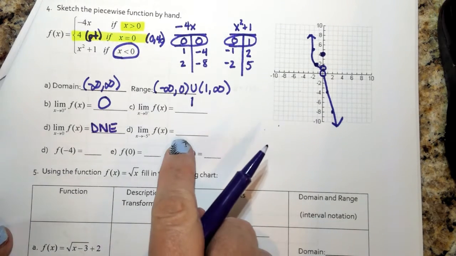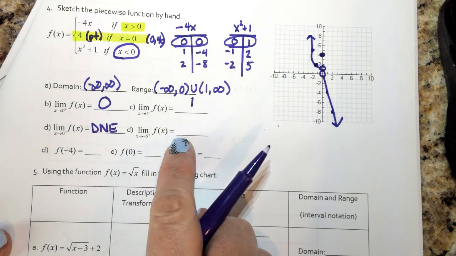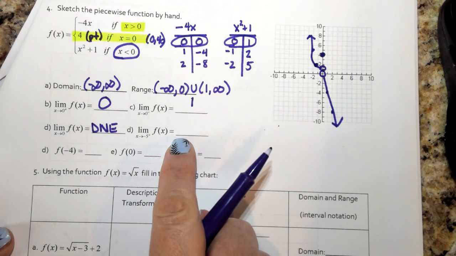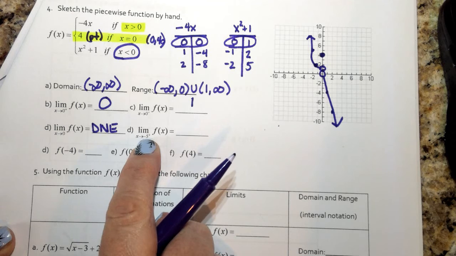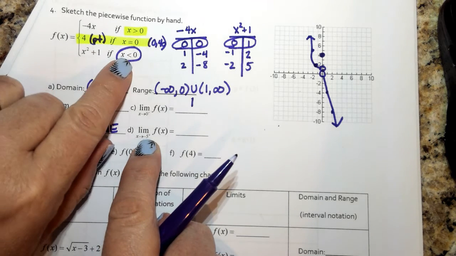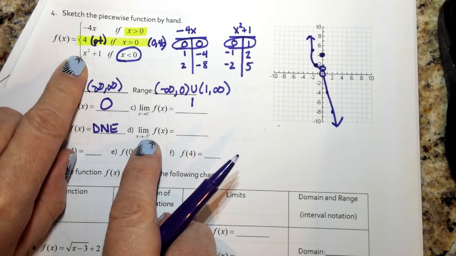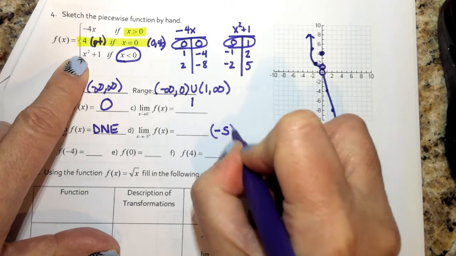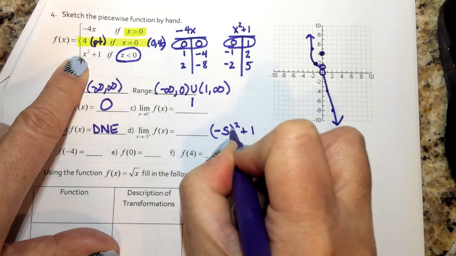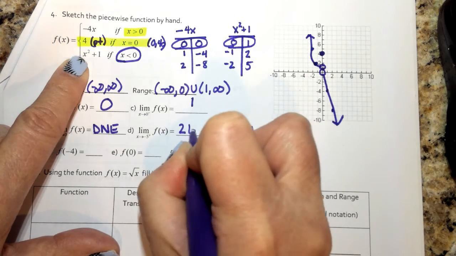So now the limit as x approaches -5 from the right. Remember, you can always do limits by direct substitution. This is -5. So again, we know that -5 is less than 0. So I can just do a direct substitution, plugging -5 in for x. So -5 squared plus 1, that's going to give me 25 plus 1, which is 26.